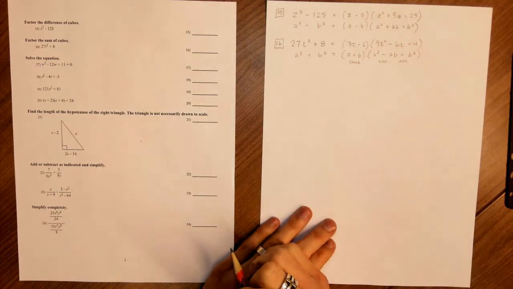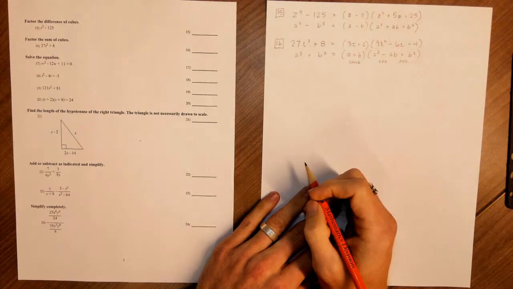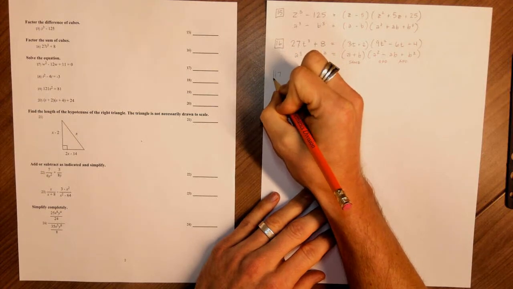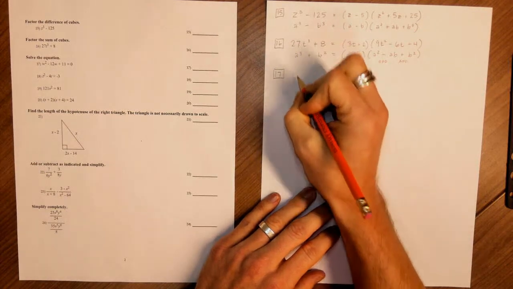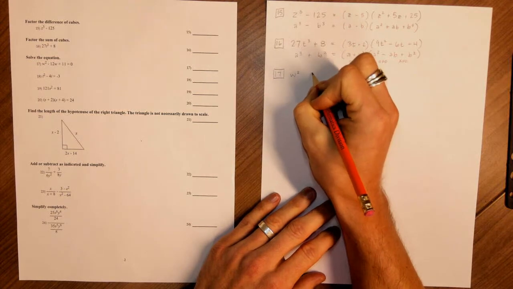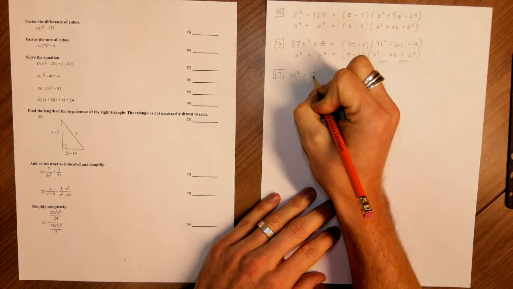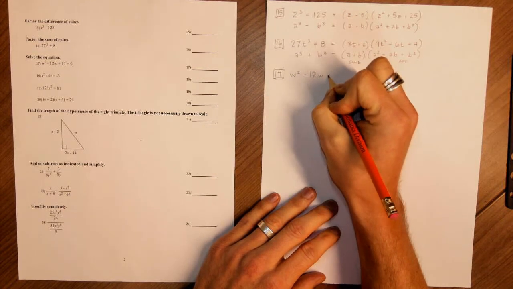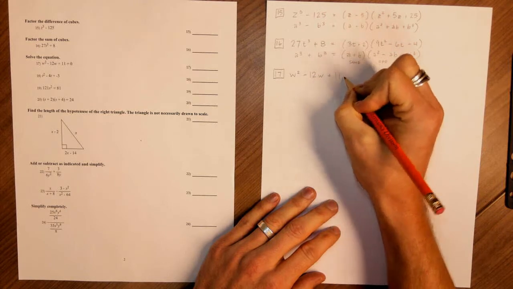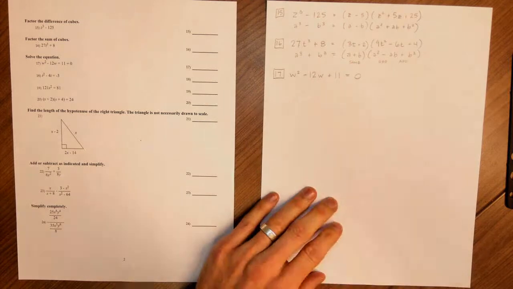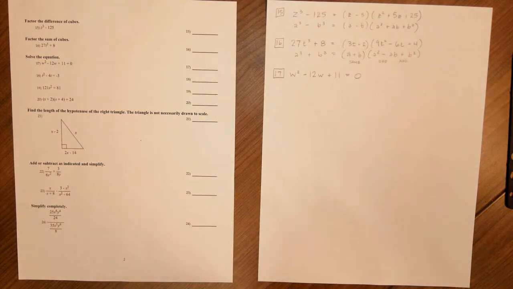Okay. Number 17, solve the equation. Okay. We get w squared minus 12w plus 11 equals 0. Okay. Now we've learned all kinds of different tools to solve this.